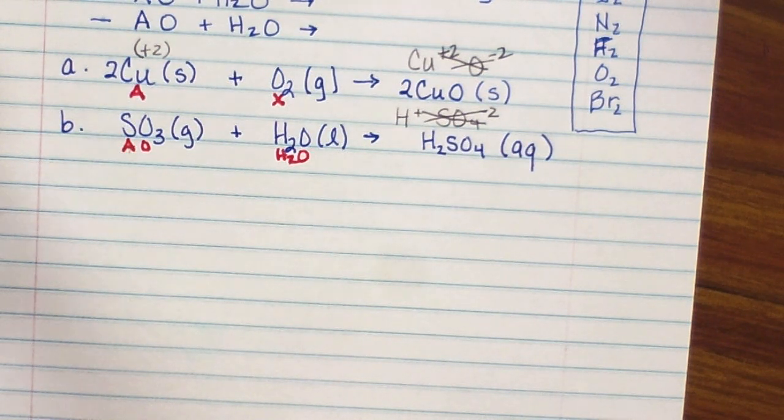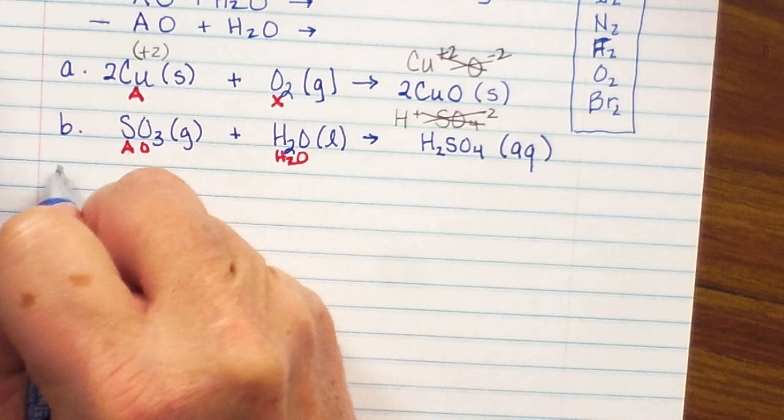And this is balanced. So I don't even have to balance it, okay? Letter C.